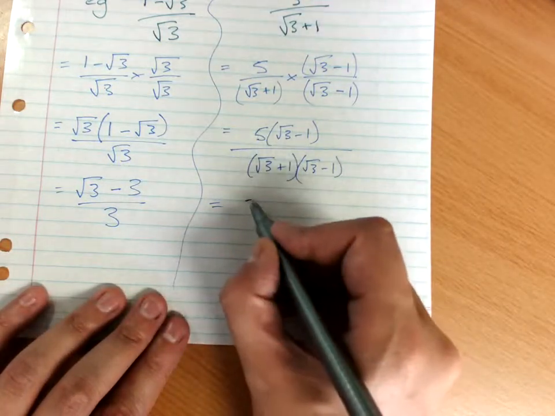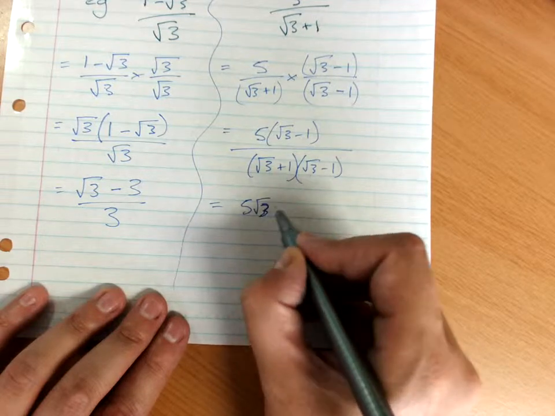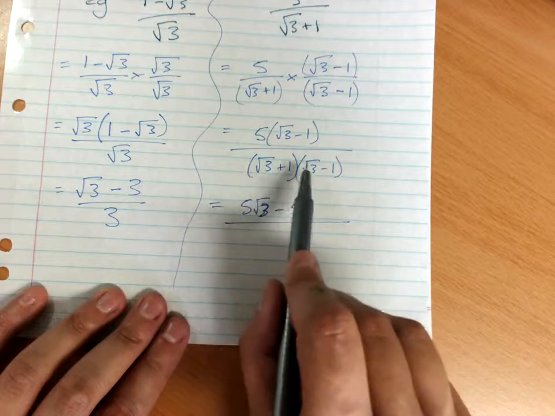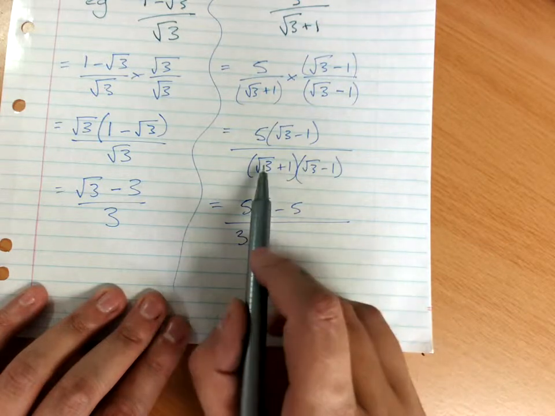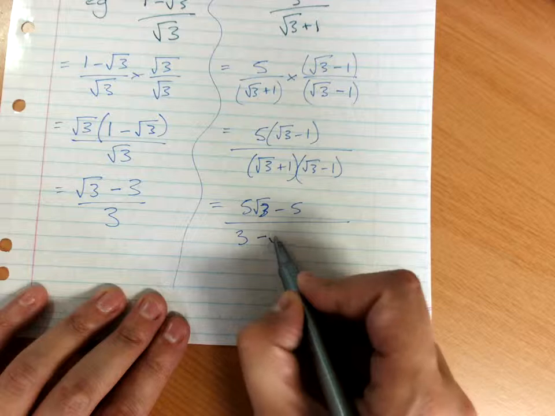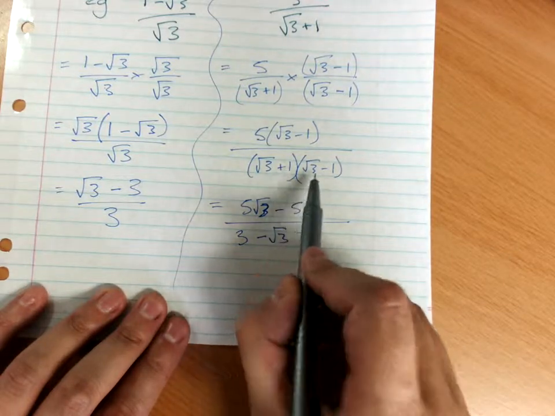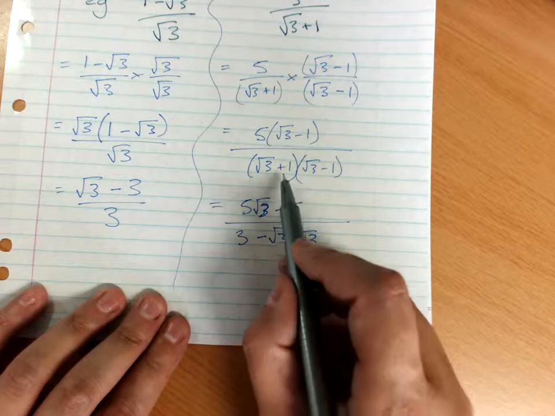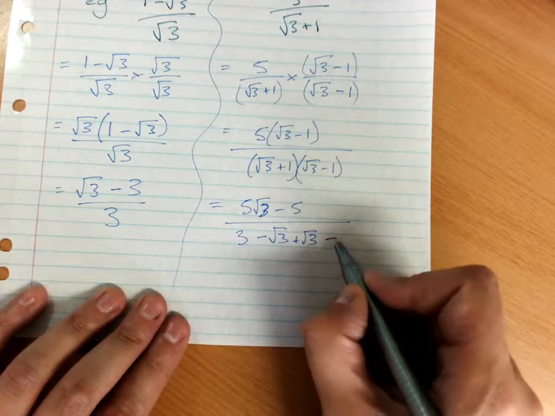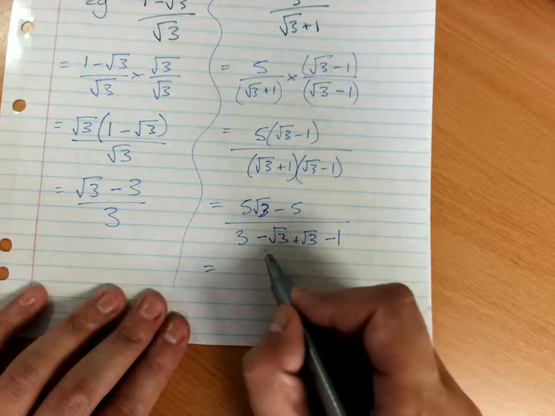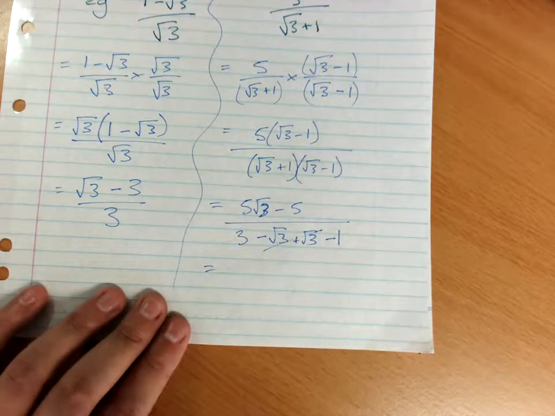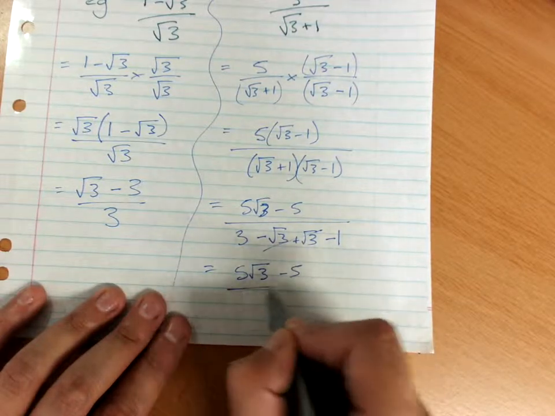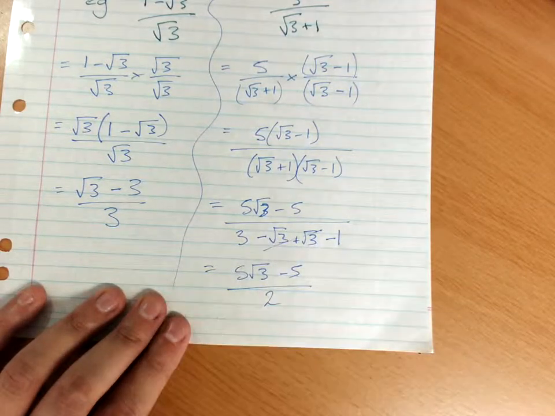5 times root 3, 5 times negative 1. Root 3 times root 3 is 3. Root 3 times negative 1 minus root 3. 1 times root 3 plus root 3. You can see why these cancel out. 1 times negative 1 minus 1. The 2 inside terms cancel out, which has got rid of our surds on the bottom. 5 root 3 minus 5 on 3 minus 1, which is 2.